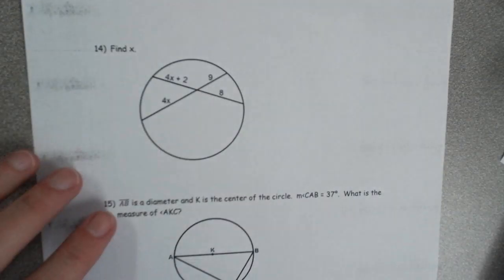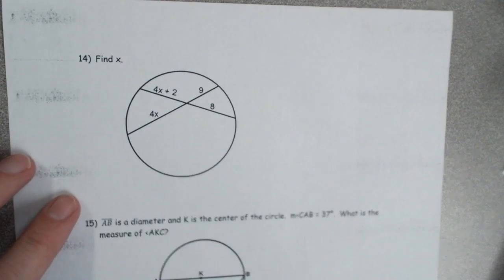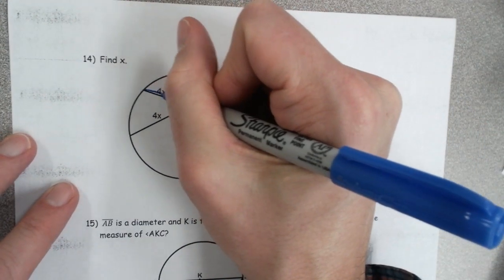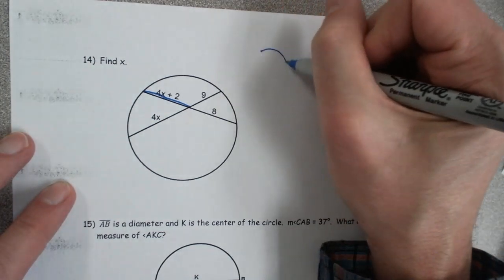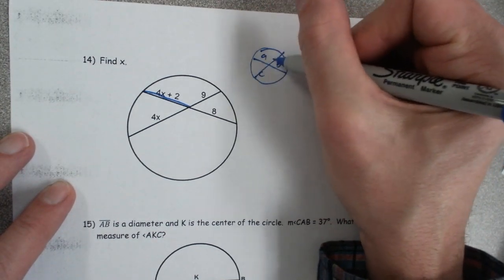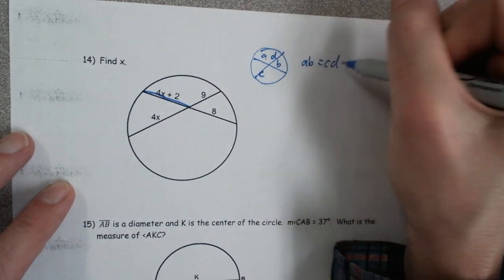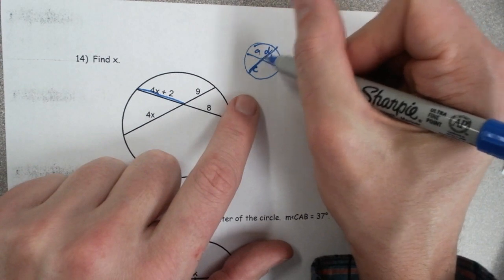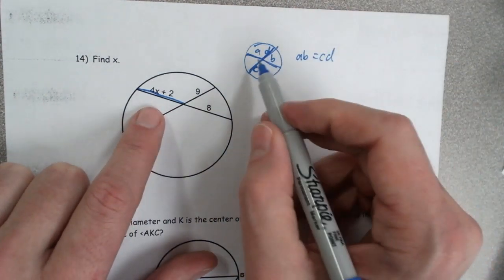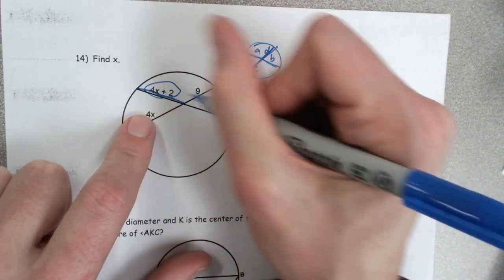Okay, question number 14. All right, this problem is once again one of those segment formulas. On this problem, remember, I just do A times B equals C times D. So what's important is that if they're along the same segment, they get multiplied together. So you don't want to do A times D, you want to do A times B, which means that I'm doing this times this.